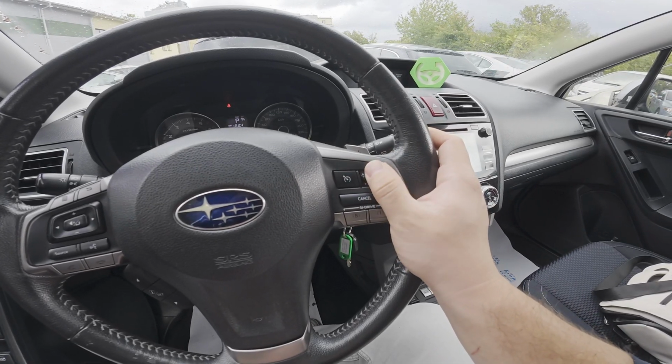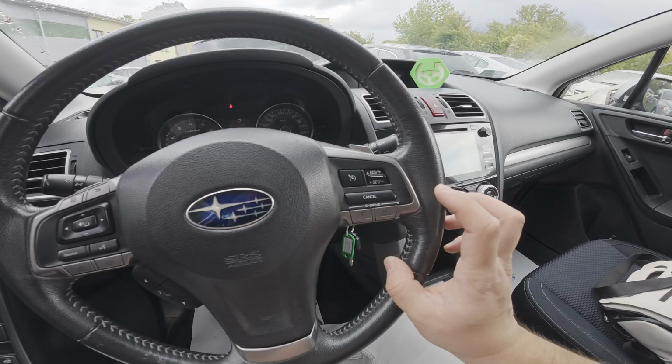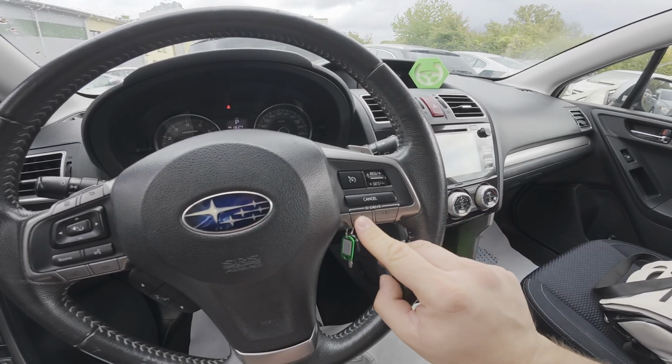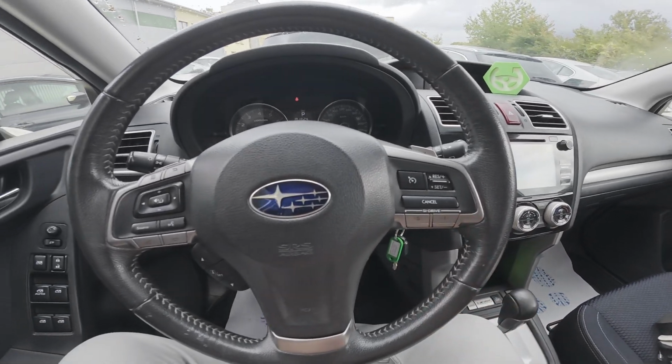Right here on the right side of the steering wheel, we've got the cruise control panel. Press this button to activate cruise control and to manage it. Thanks to these two buttons, you can change drive mode between S and I.